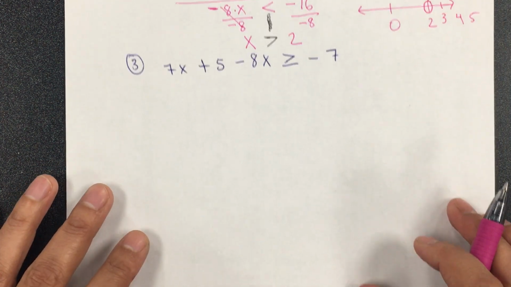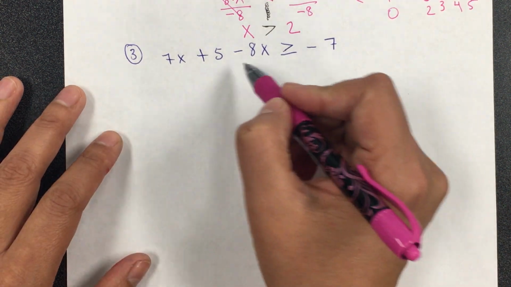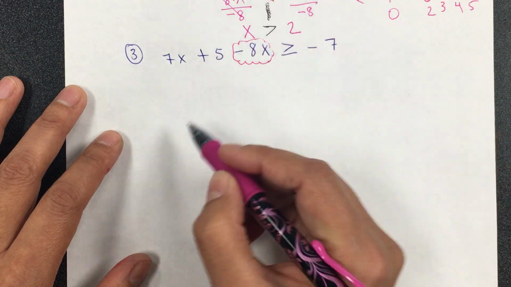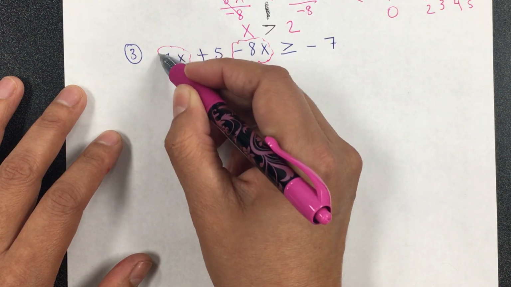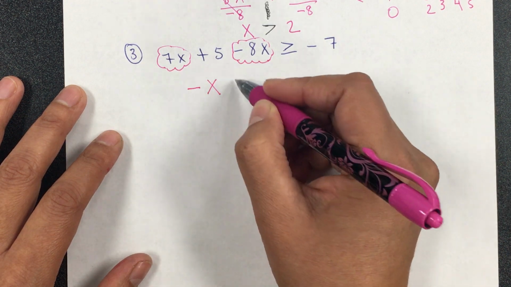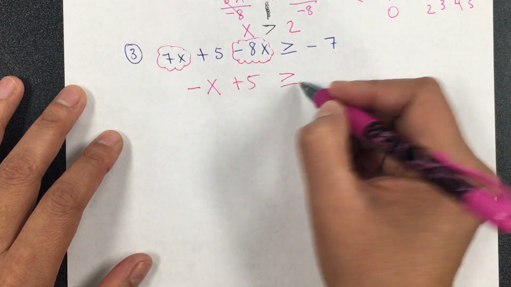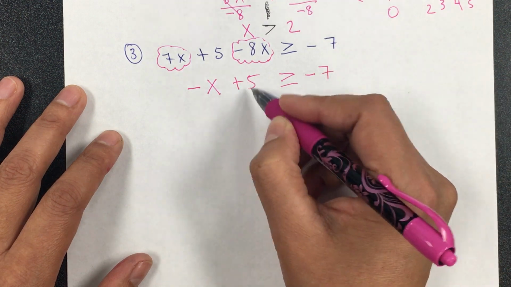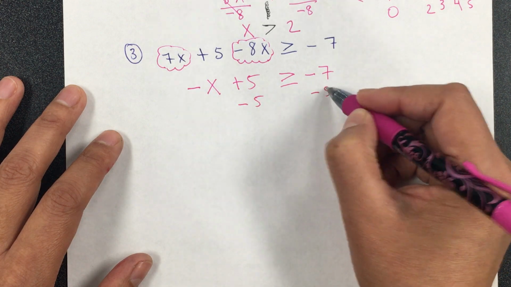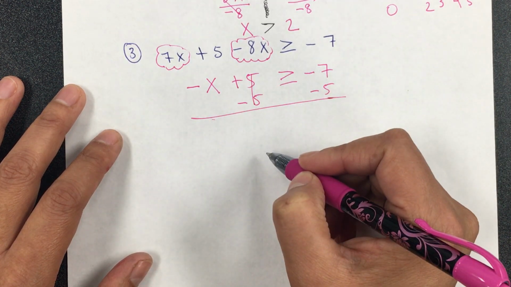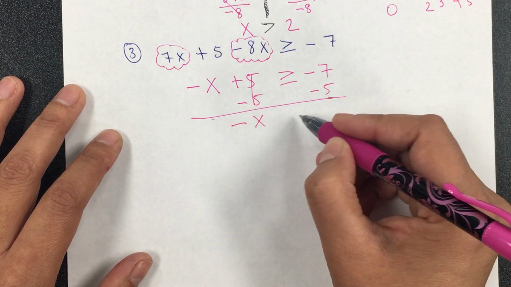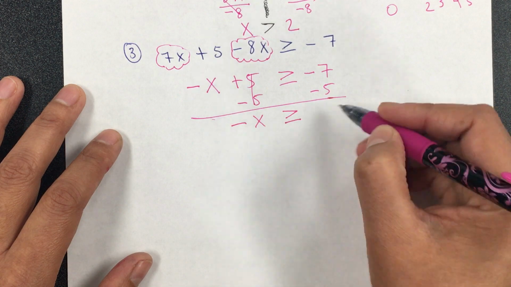The last one, we have combined like terms. And we have in here negative 8x and positive 7x gives me negative x. I bring down the 5 is greater or equal than negative 7. If I'm adding 5, the opposite or inverse operation is to subtract 5. That cancels because 5 minus 5 is 0. Bring down the negative x is greater or equal than.